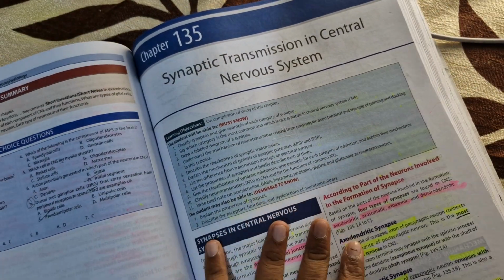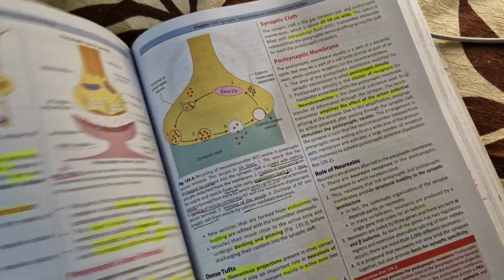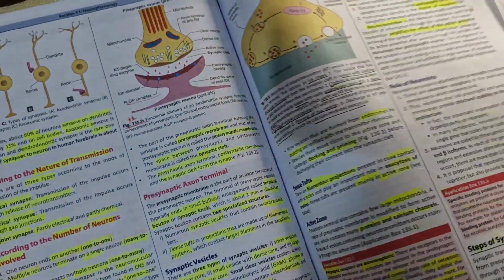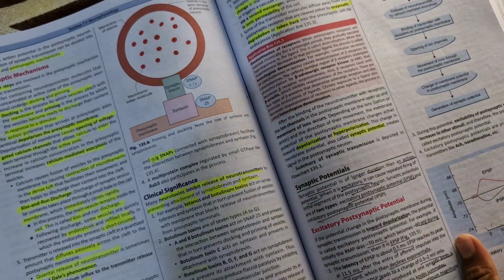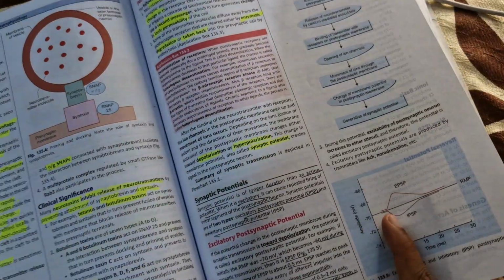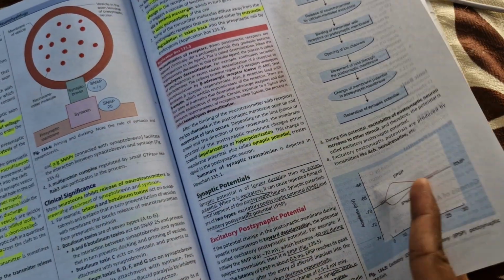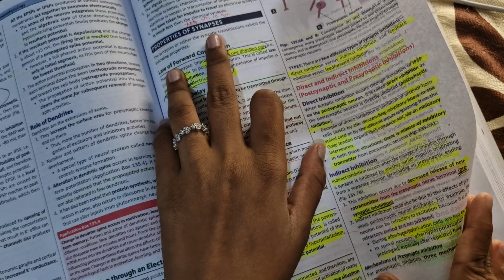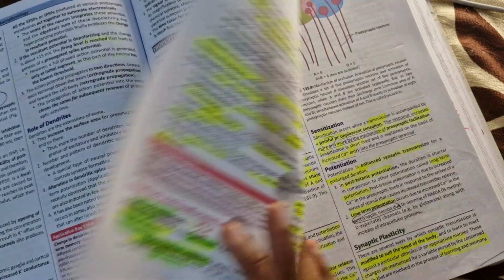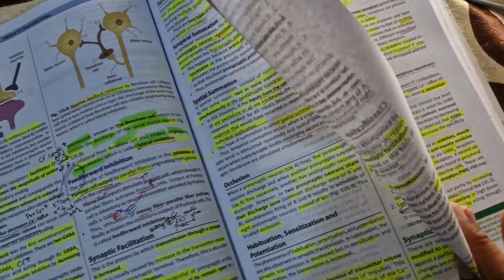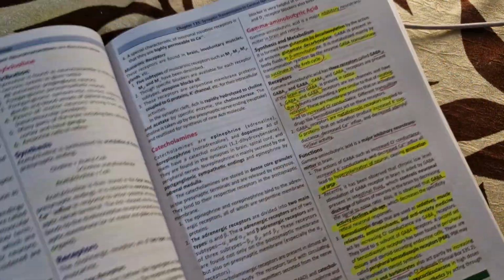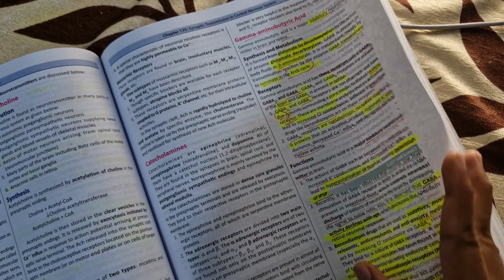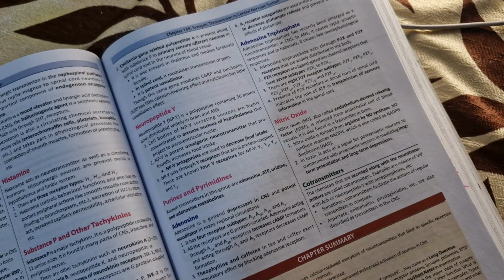Next, from the chapter on synaptic transmission in the central nervous system, the mechanism of synaptic transmission is important for a 10 mark question. These diagrams you can draw, the steps you can draw. EPSP and IPSP are important for a 5 mark question. Properties of synapses is important for 5 mark as well as 10 mark. Feed forward inhibition and feedback inhibition is important for 3 mark. And GABA properties are important for 5 mark. That's all from this chapter.